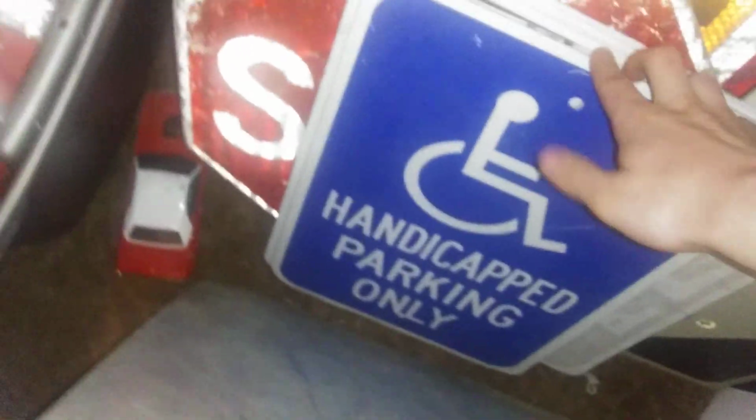I'm gonna go over some of the stuff that I have. Here's my entire sign collection. Some of my signs, like my handicap parking sign and my one-way sign, unfortunately, are not reflective.